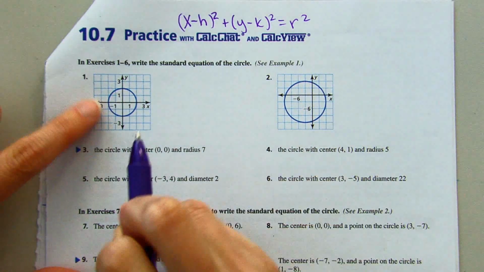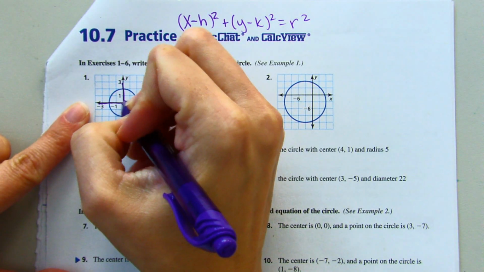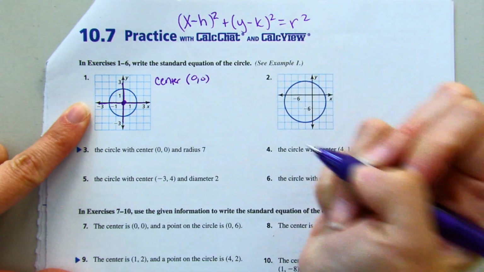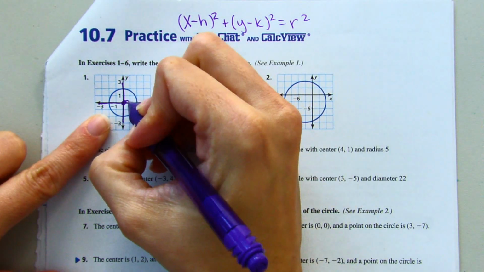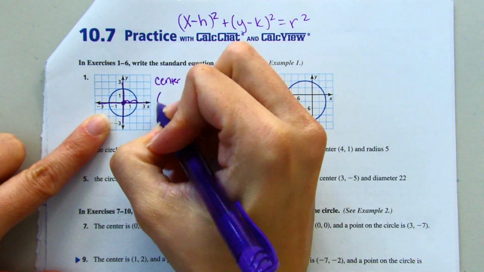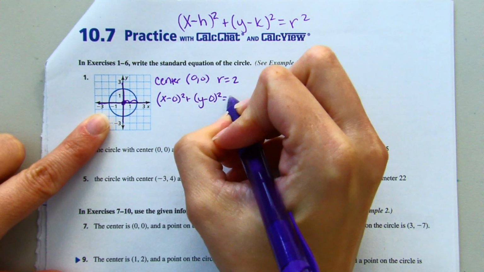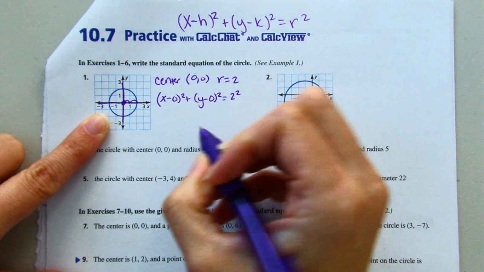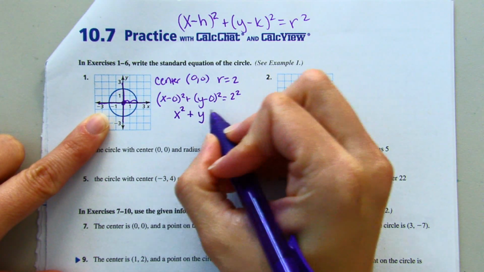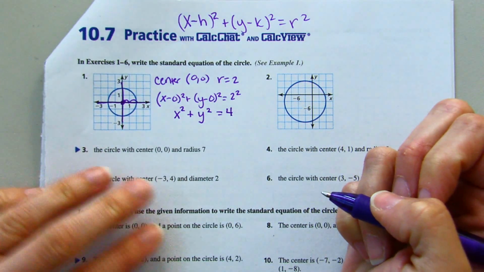So to do these questions, the first one, we have the center of this circle at (0, 0). And then we're going to count for the radius. Our radius only goes out 2 in every direction. So we're going to fill in our values, and then we can simplify. If it's just x minus 0, that's just x, so x squared, and y minus 0 is just going to be y squared. And then 2 squared gives us 4.